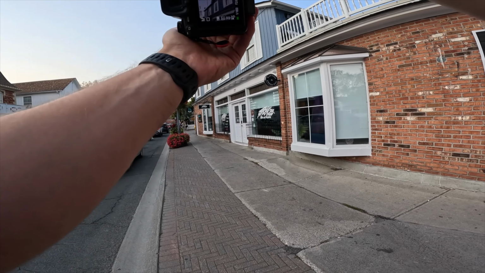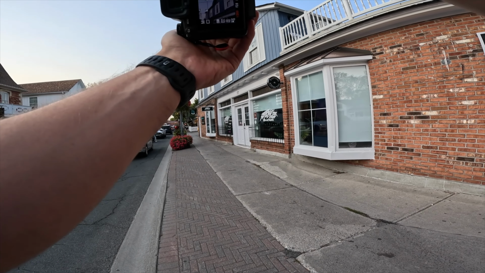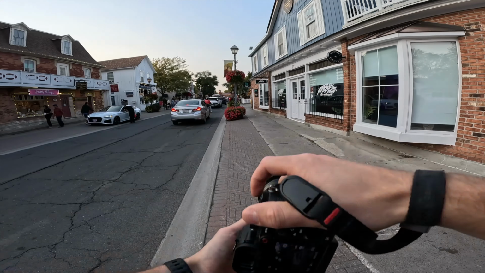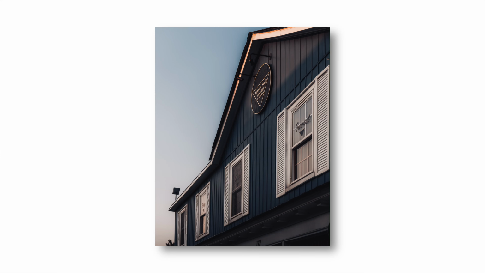Another sort of easier composition that you could take advantage of is the use of repetition. And this photo right here is using repetition with repeating the window frames over and over again.